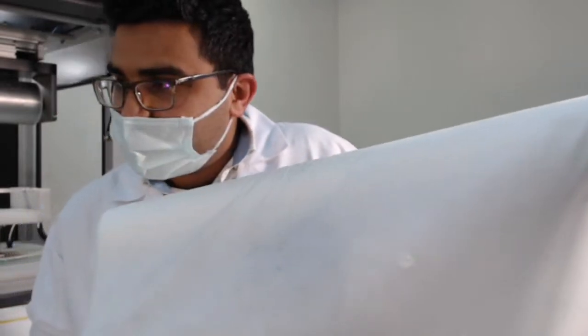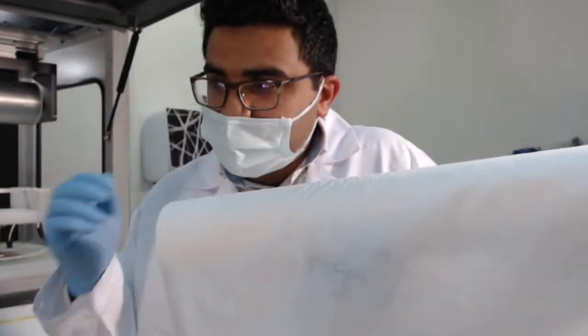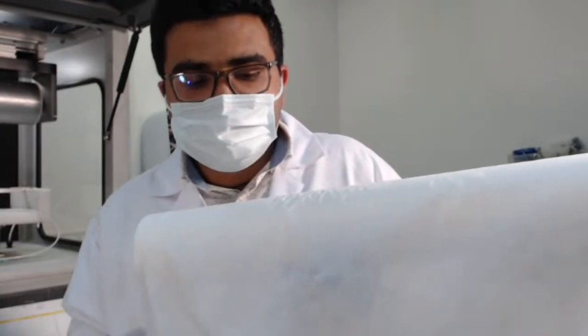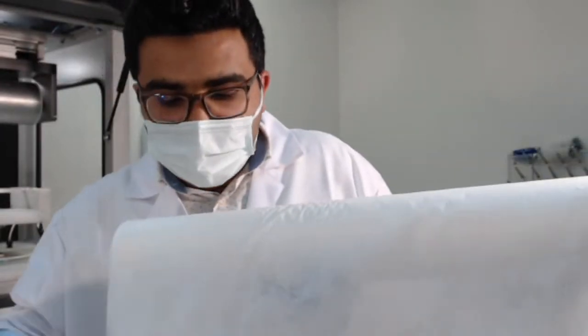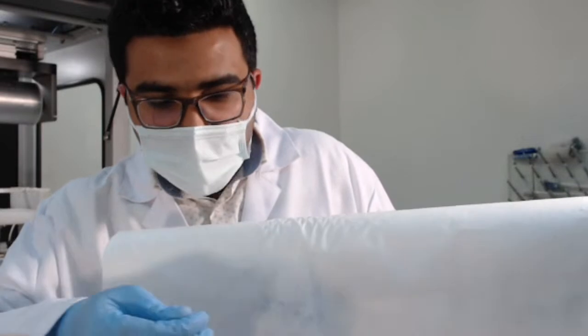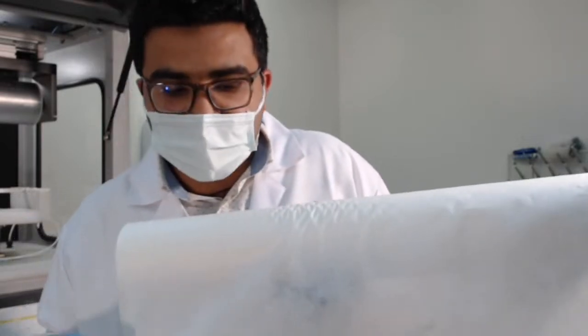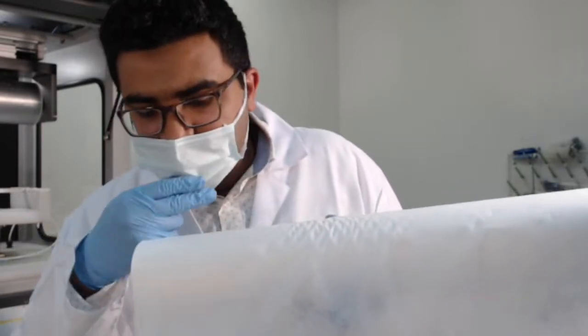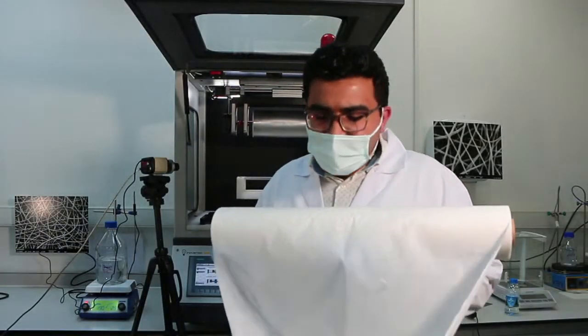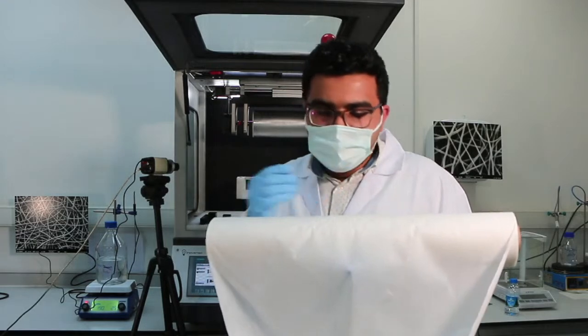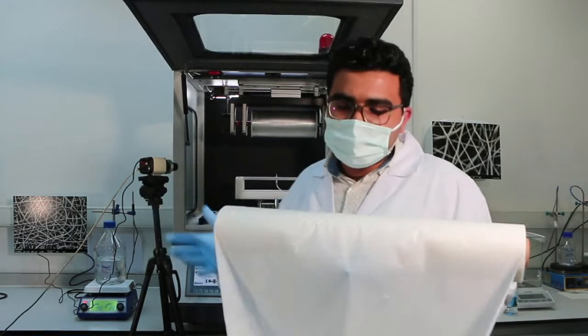So this is the roll, I believe this is PET, polyethylene terephthalate, and we spun nanofiber coatings on top of it for large scale production. This large scale production is for the production of nanofiber masks or HEPA ultrafiltration, based on the client's requirements.